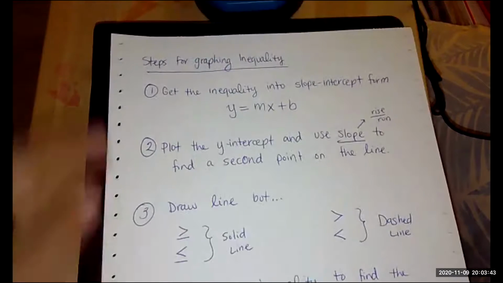Okay. So let's do another example, and then we'll jump into Hawks and see what it's going to present us with in the homework.